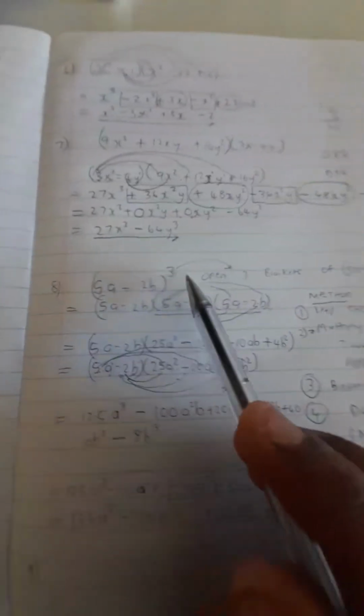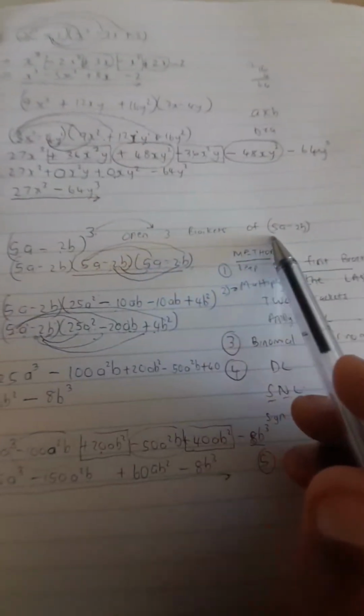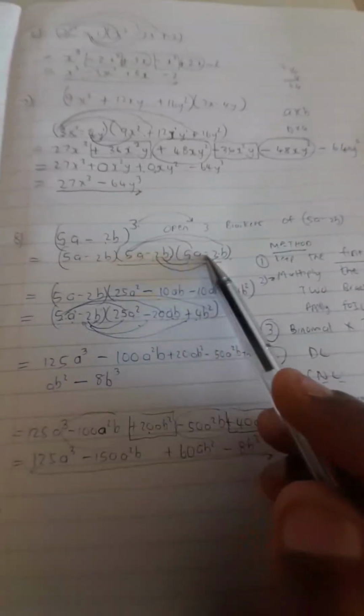Okay, so remember, what did I say about this binomial times binomial the whole to the power 3? You open, it means open 3 brackets of 5a minus 2b, which we did. You keep the first bracket, you FOIL, or you multiply out the last 2.